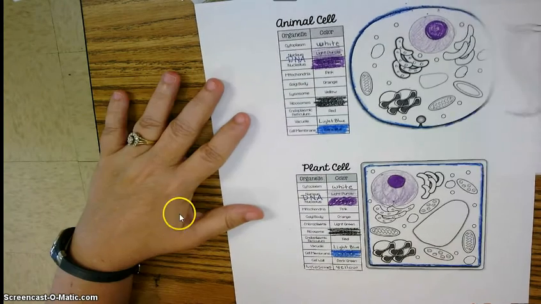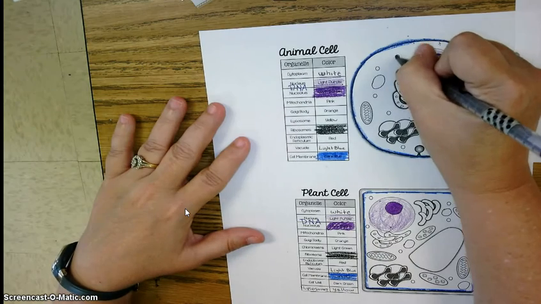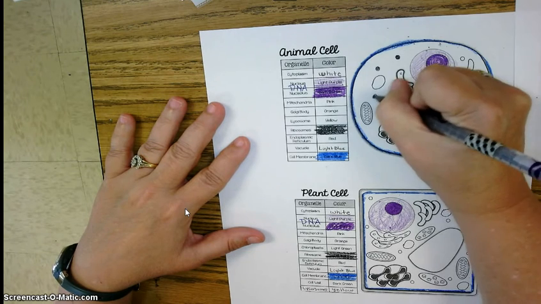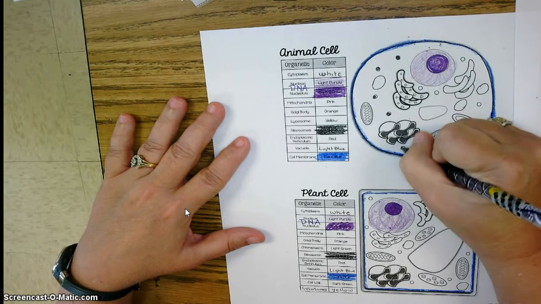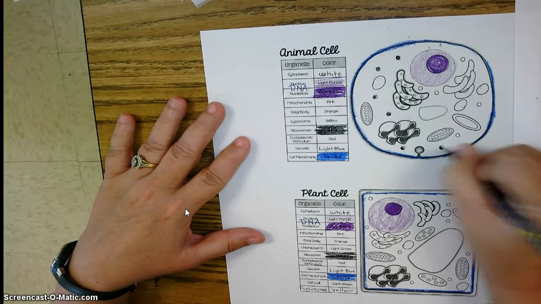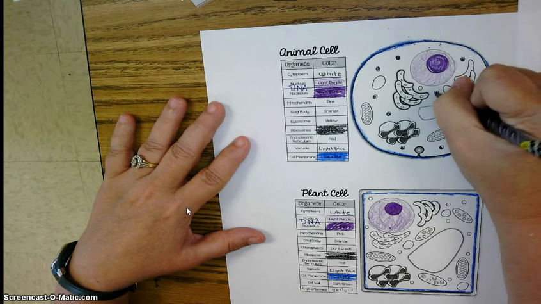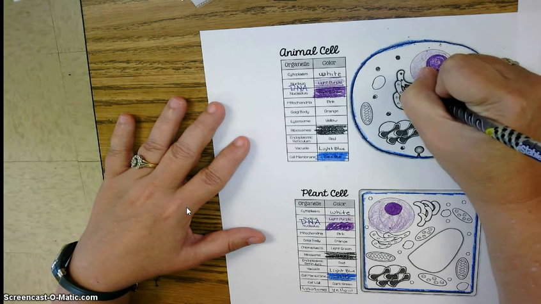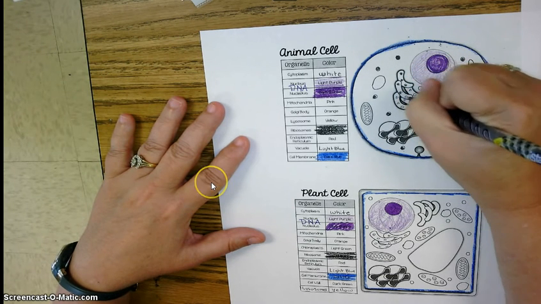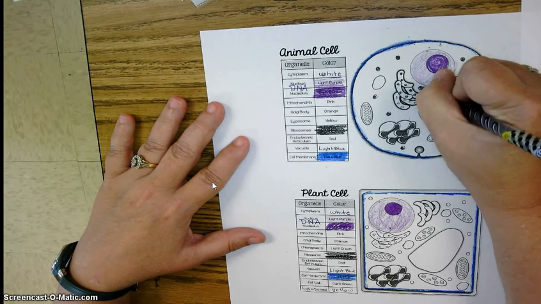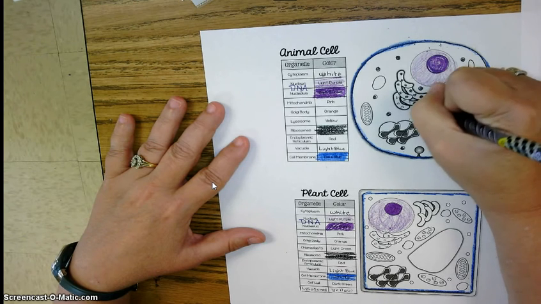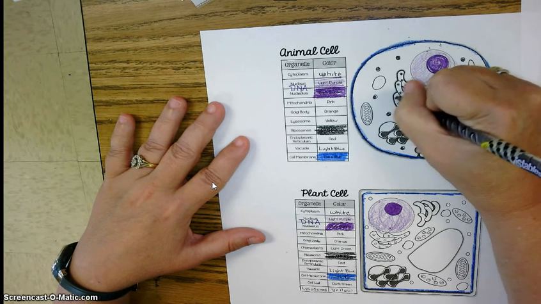And on our animal cell and our plant cell, they're also floating around in the cytoplasm, but they are also located on these, it looks kind of like Cheetos, the endoplasmic reticulum. And if the endoplasmic reticulum has ribosomes, we call it rough endoplasmic reticulum.